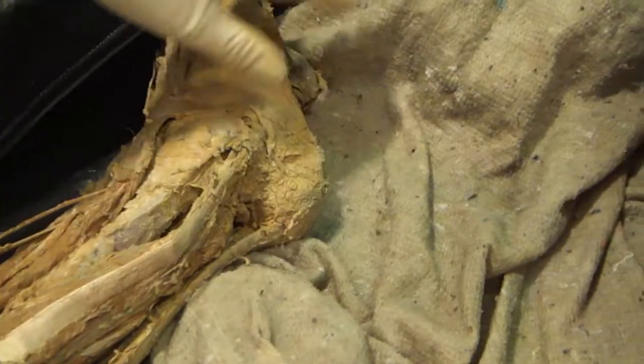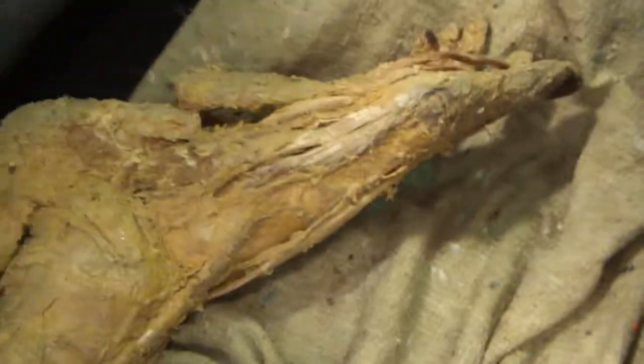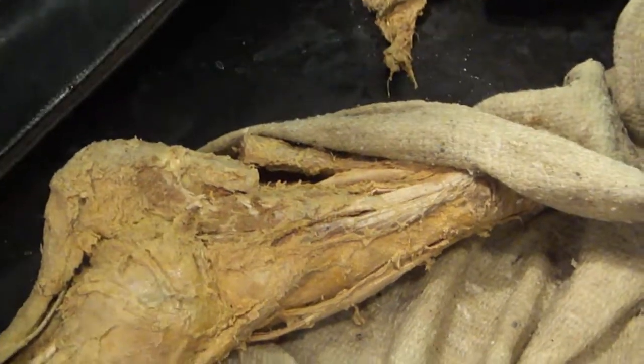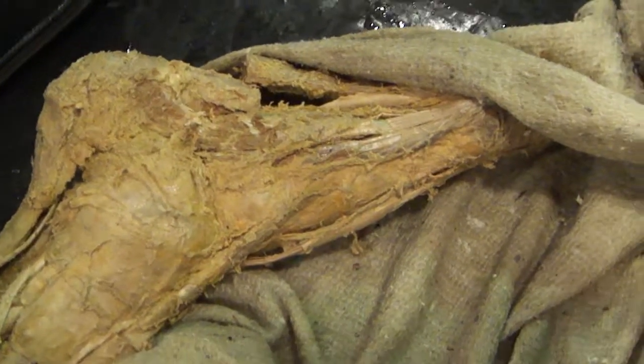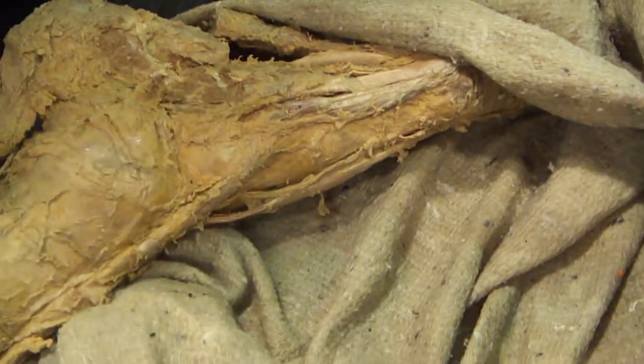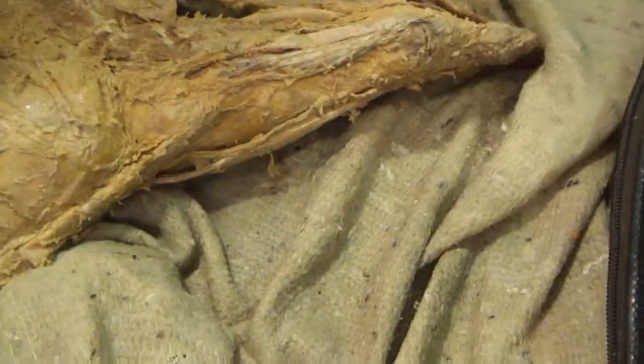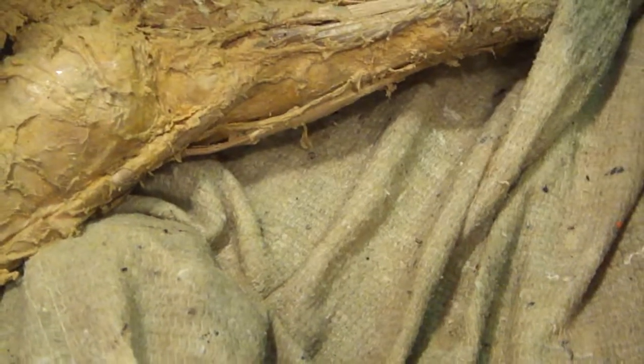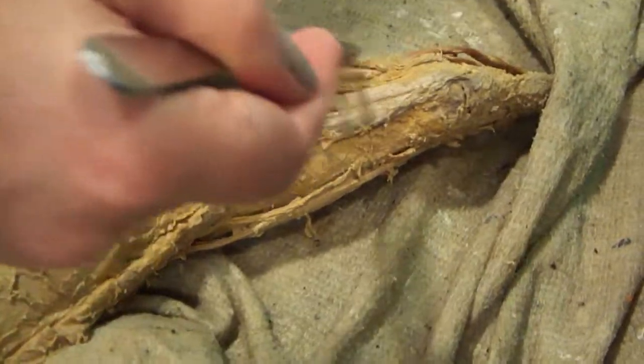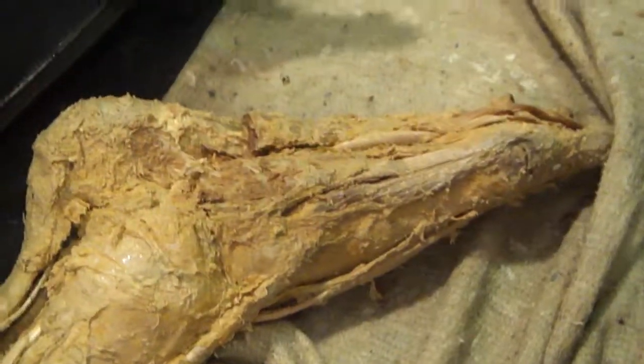Last, here. Muscles of the sole, I will go. Muscles of the sole. Again, yes? I will ask later. The muscles of the sole.